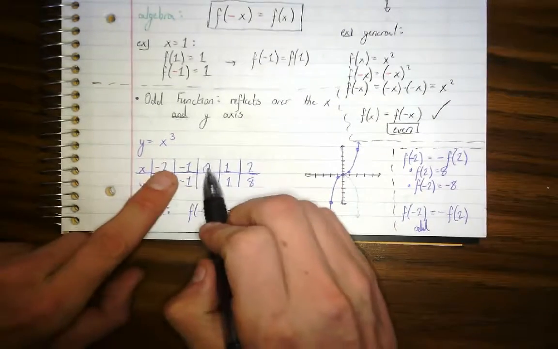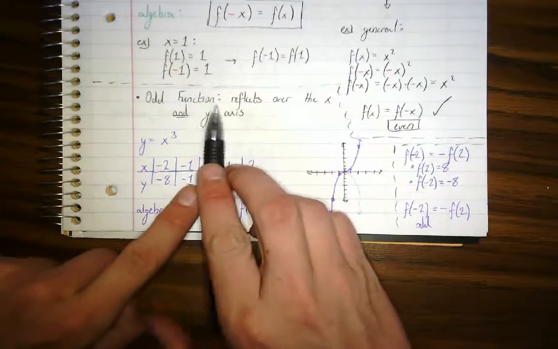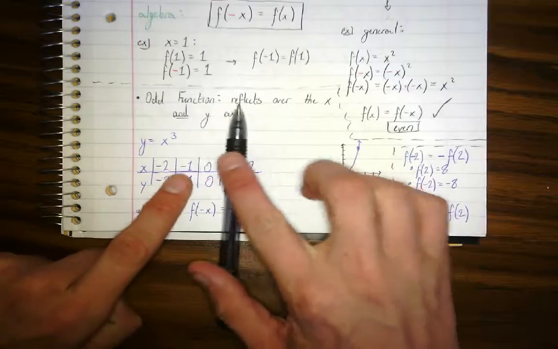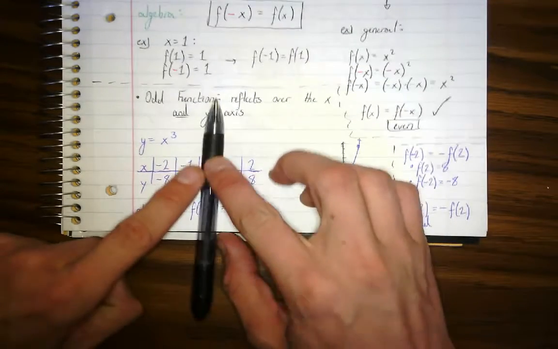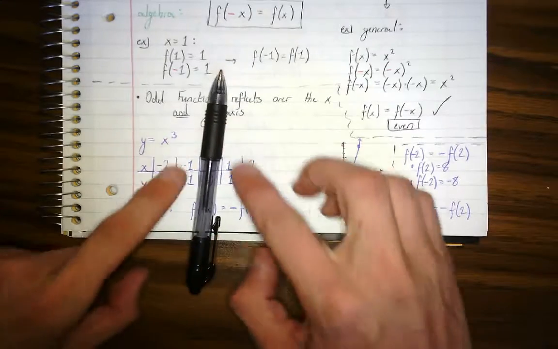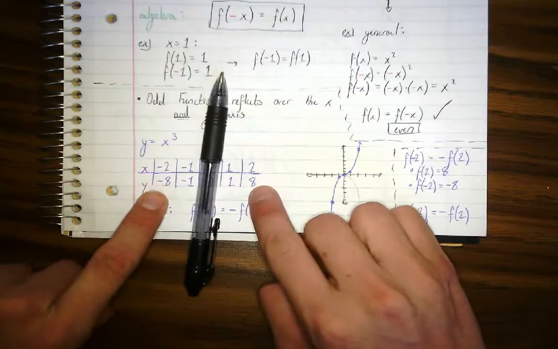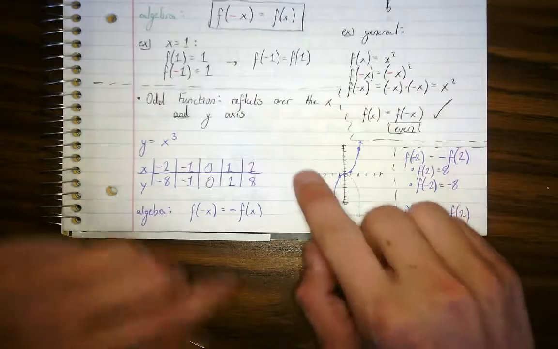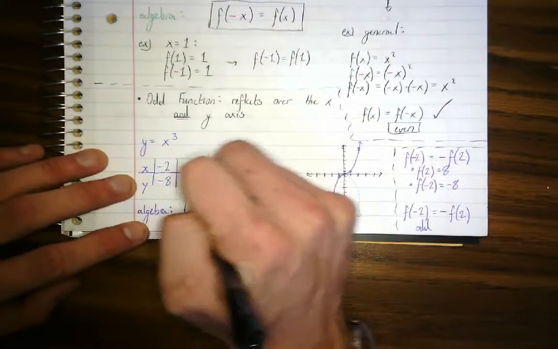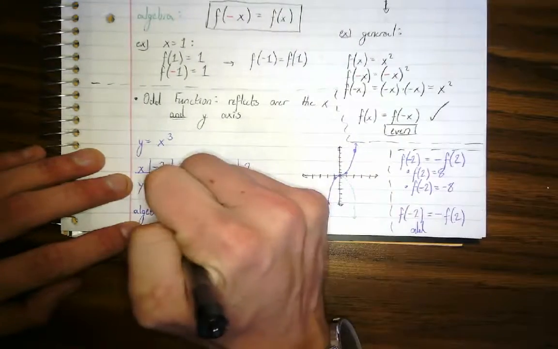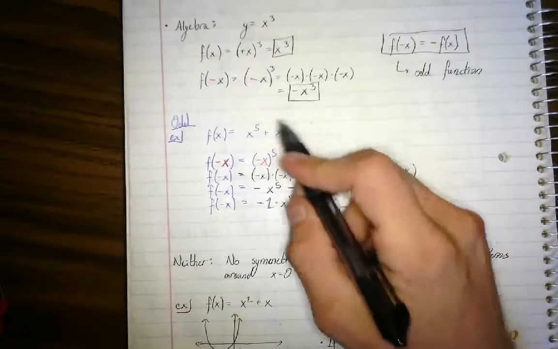Or if we're looking at our chart, we'll notice that if we step over one unit in either direction, we are going to have the negative for each one. And we can see in general for the algebra, we're looking for this relationship between the two, which we showed for the example of x cubed right over here.